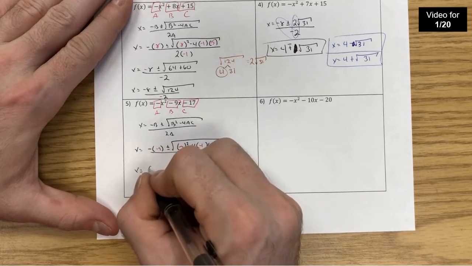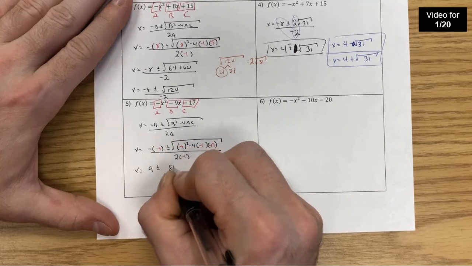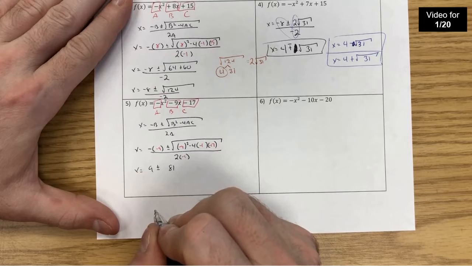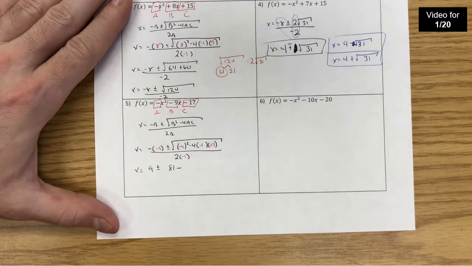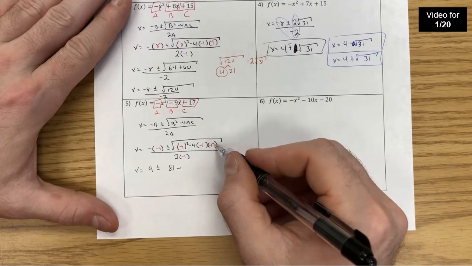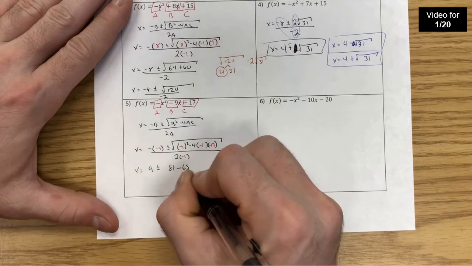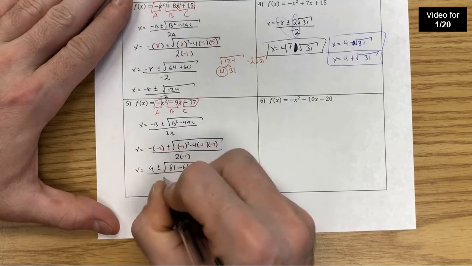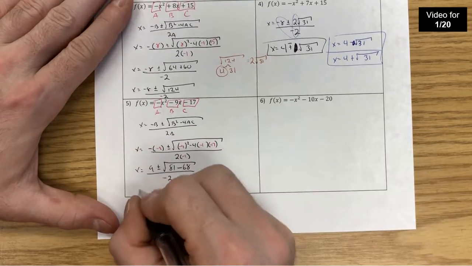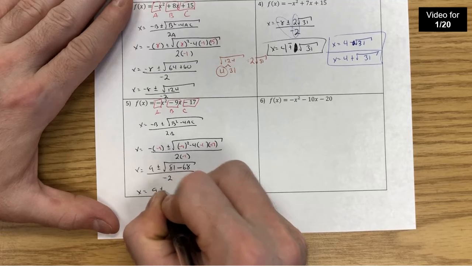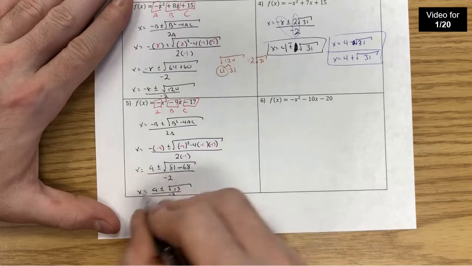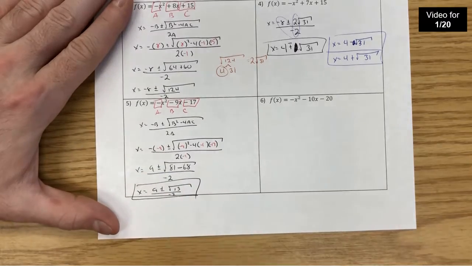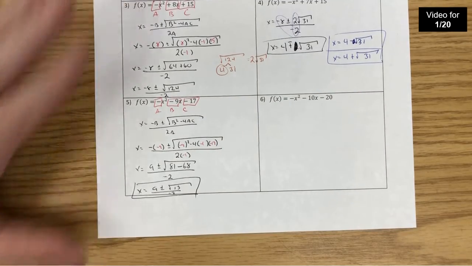My -9 is going to be +9. See, that's 81. -4 times -1 is +4 times -17 is going to be negative. Let's see, 2 times 17 is going to be 34. It's going to be 68. Perfect. X equals 9 plus or minus square root of 13 all over -2, which in this case, I can't reduce 13 like we did before, so it's just going to stay that.